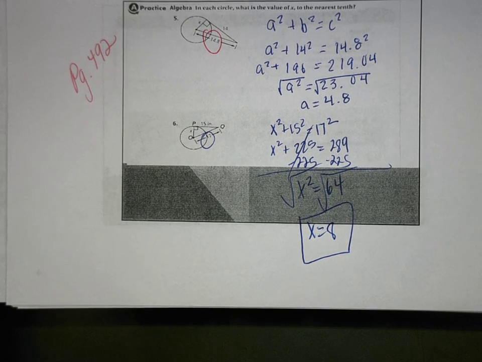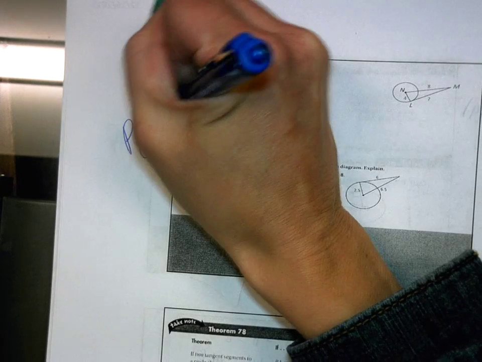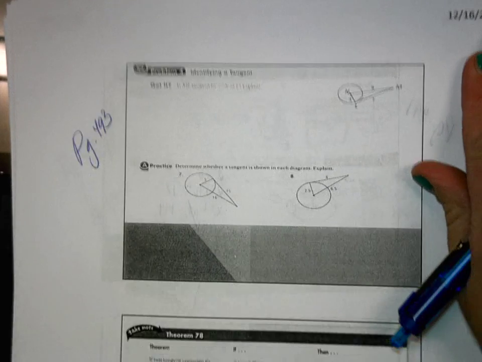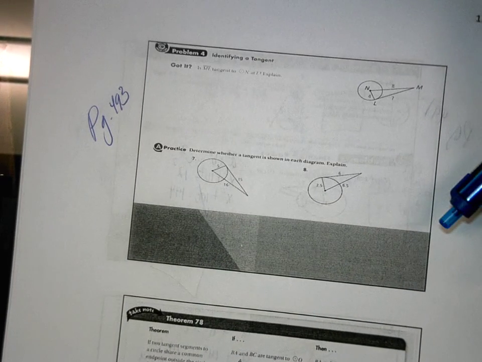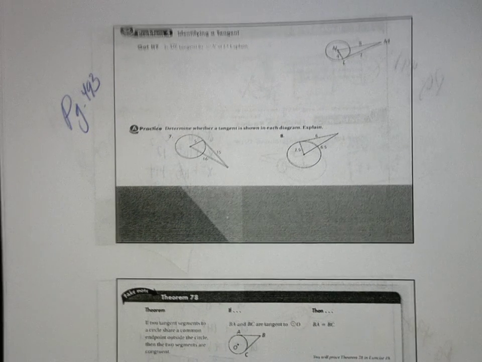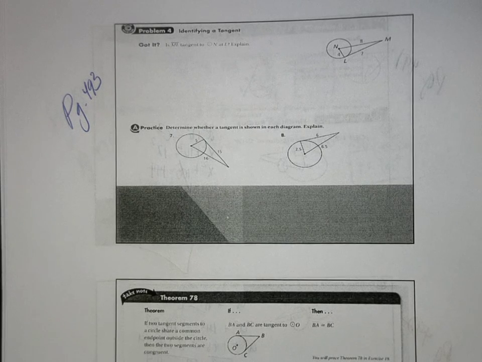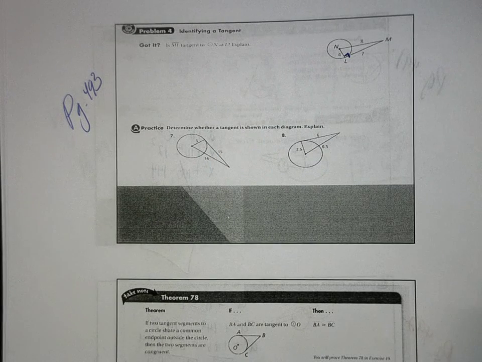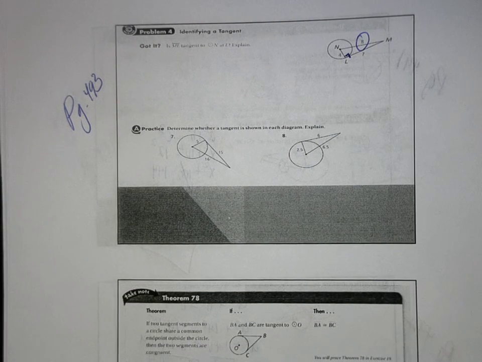Okay, I'd like you to turn to page 493 now. Okay, so this one is set up a little different. First of all, is this a 90-degree triangle? Which angle is 90? L. Good job. We need to know which one is 90 because that helps us see where our hypotenuse is. Which number is my hypotenuse? 8. I'd like all the side conversations to stop, please.